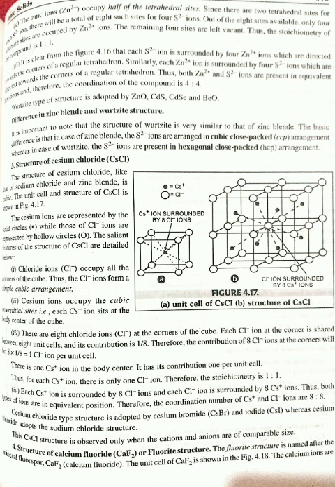First, chloride ions Cl- occupy all the corners of the cube. Thus, the Cl- ions form a simple cubic arrangement. Second, cesium ions occupy the cubic interstitial sites, that is, each Cs+ ion sits at the body center of the cube. Third, there are 8 chloride ions Cl- at the corners of the cube. Each Cl- ion at the corner is shared between 8 unit cells, and its contribution is 1/8. Therefore, the contribution of 8 Cl- ions at the corners will be 8 × 1/8 = 1 Cl- ion per unit cell.